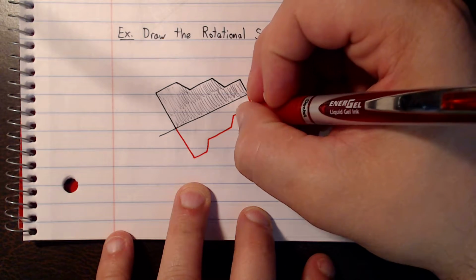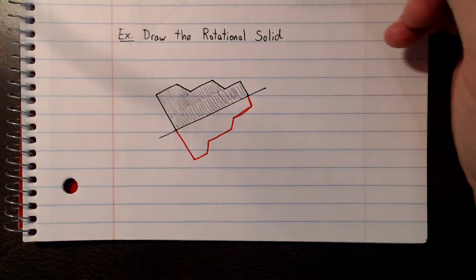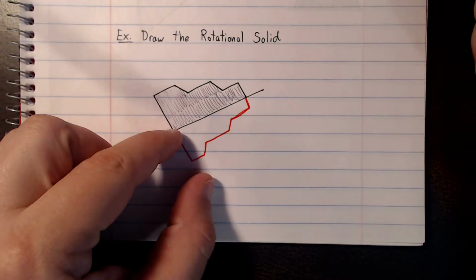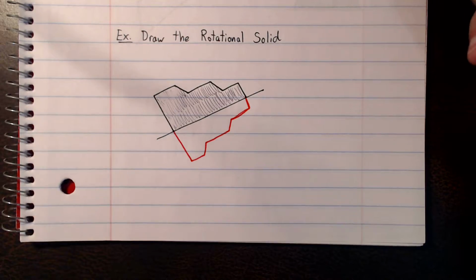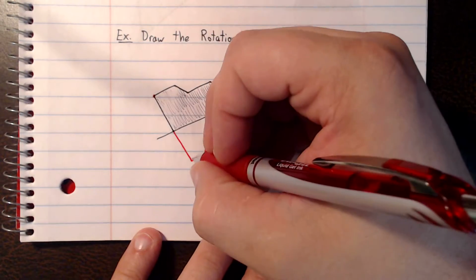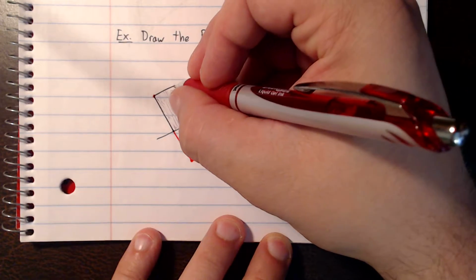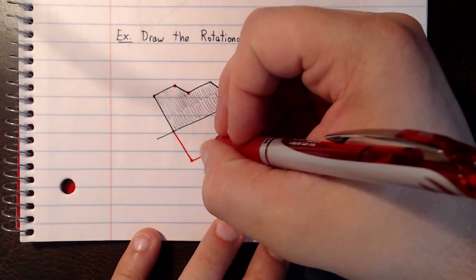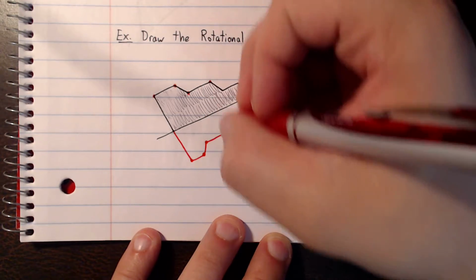Okay, is mine perfect? No. It's as close as I could get. It actually looks a little shallow on this side. It should probably be a little bit wider, but that's okay. We're going to start off by drawing some critical points. Here and here match. Here, here, at the bottom of these kind of slanted spots.